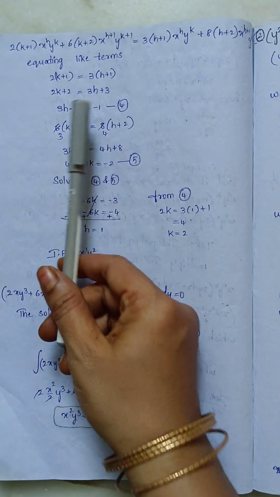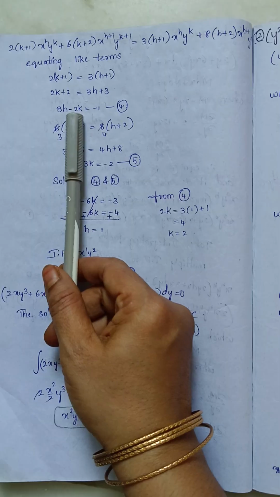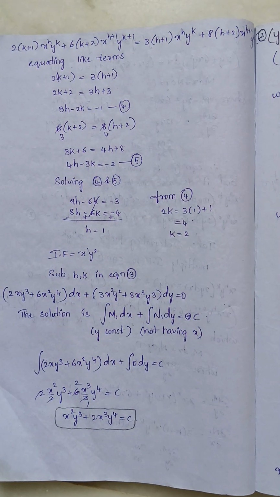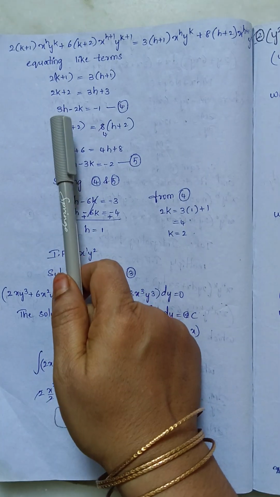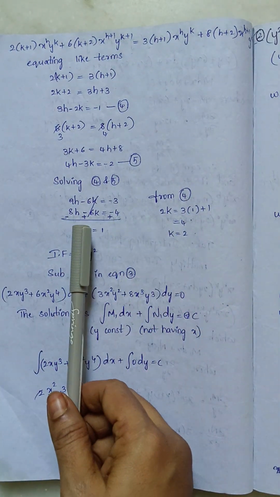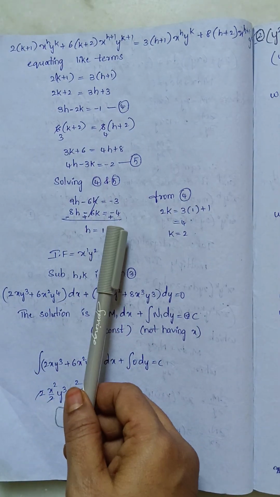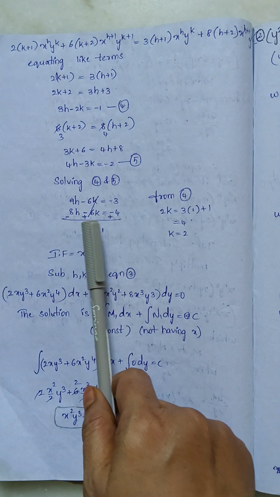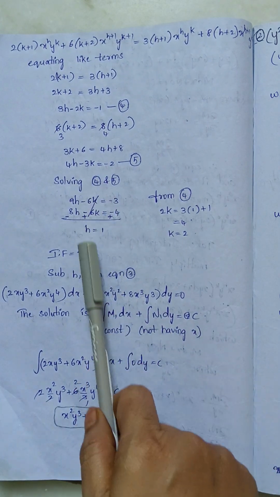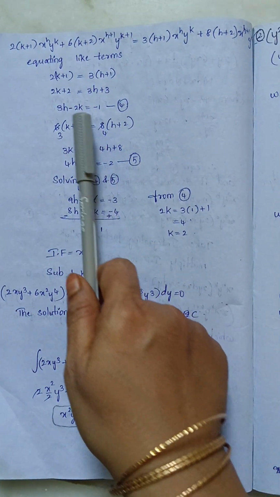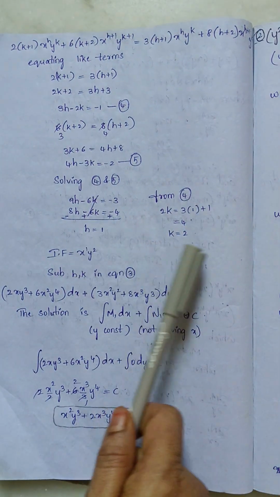So multiply this equation with 3, then 9h minus 6k equals minus 3. Then take the second equation as it is. Then 6 gets cancelled by taking subtraction, and the terms here get cancelled. Now you are getting h equal to 1. When you substitute h equal to 1 in this equation, you get the k value as 2.